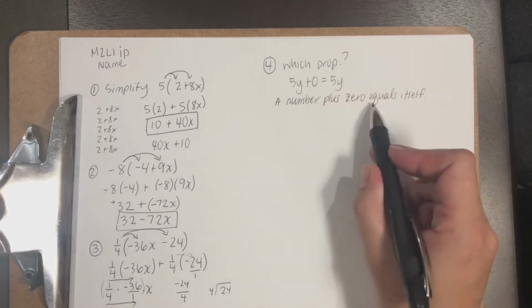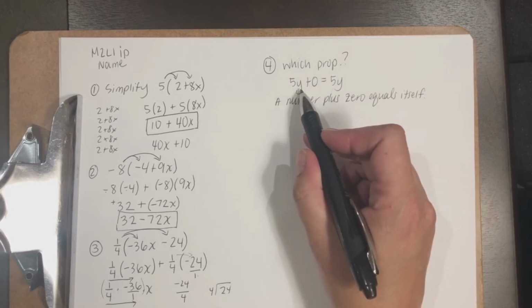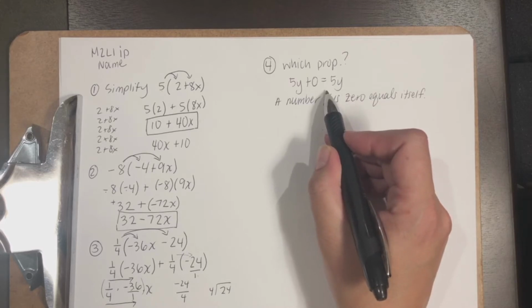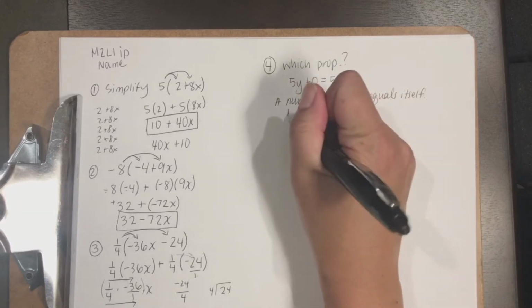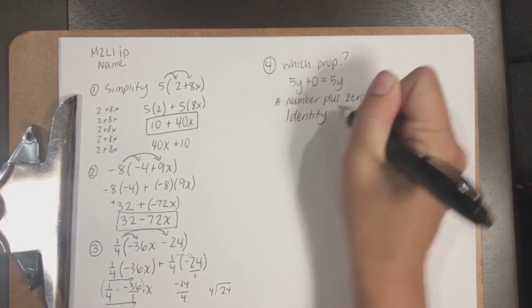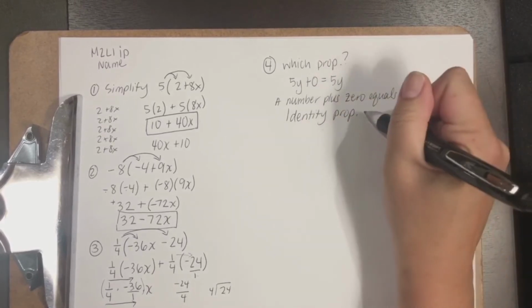So a number plus 0 equals itself is the identity property. A number plus 0 is still going to be the same thing. Its identity has not changed. So identity, and we're adding, so it is of addition.